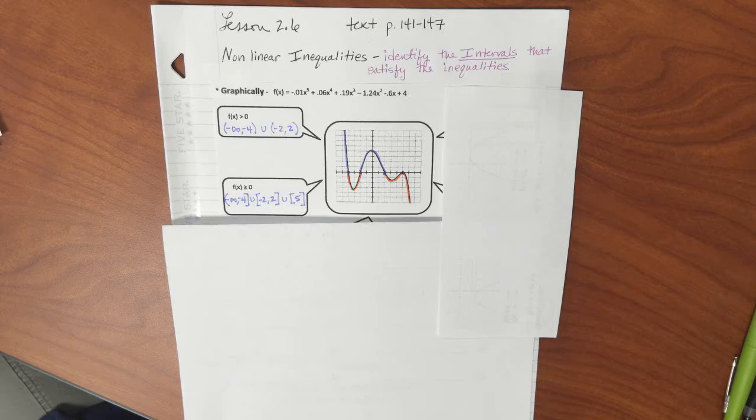Welcome to the second video in this lesson. We're going to do lesson 2.6, but we're going to do it all in one video, just like we did all of 2.5 in one video. So this one deals with nonlinear inequality.